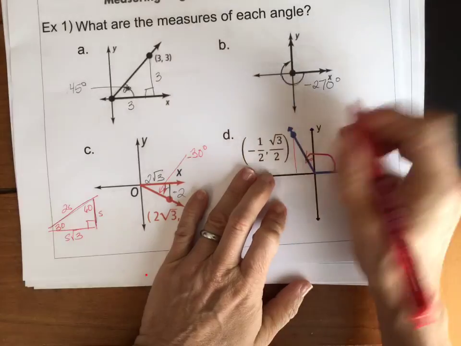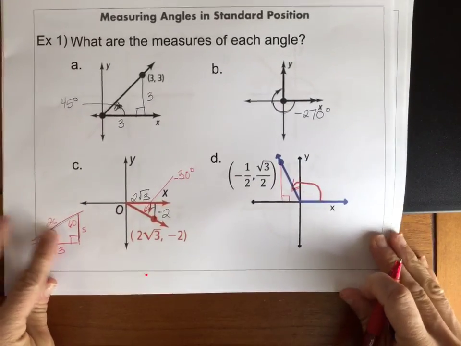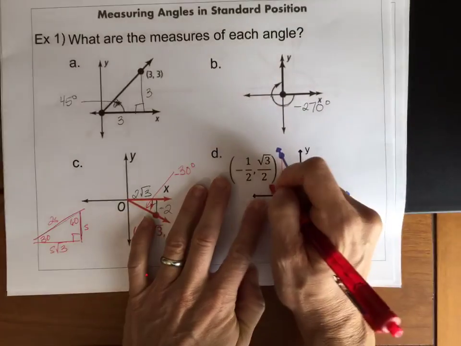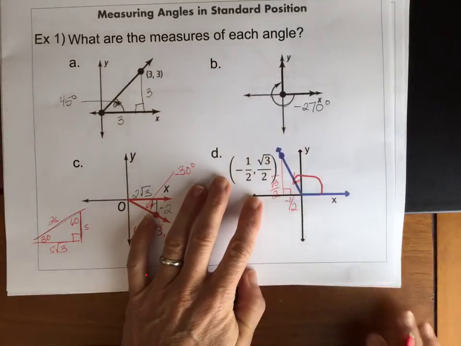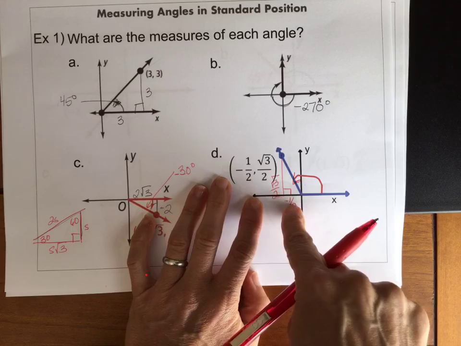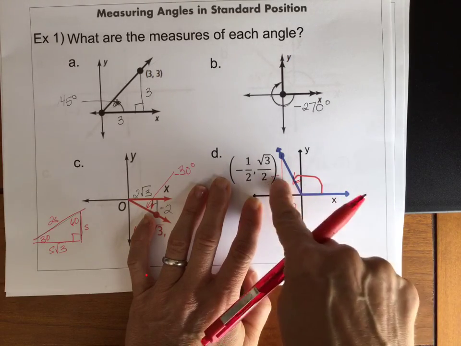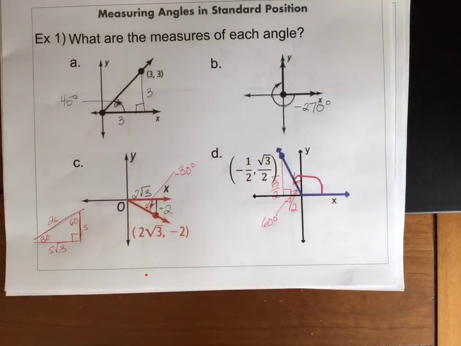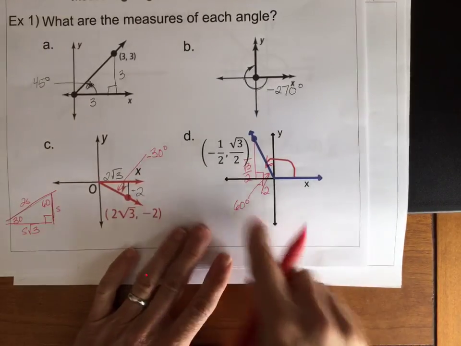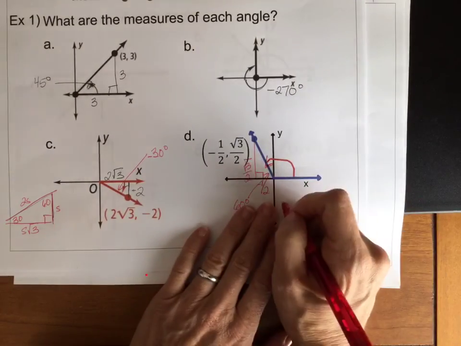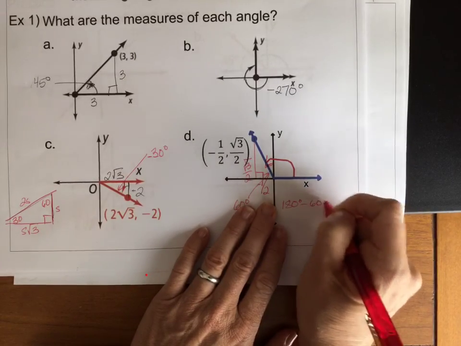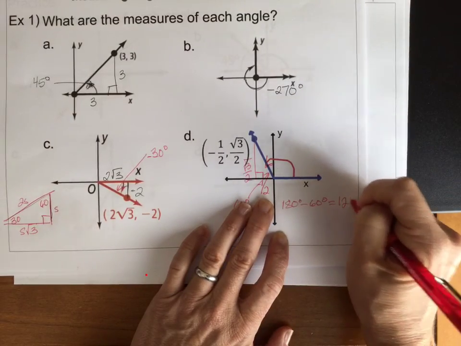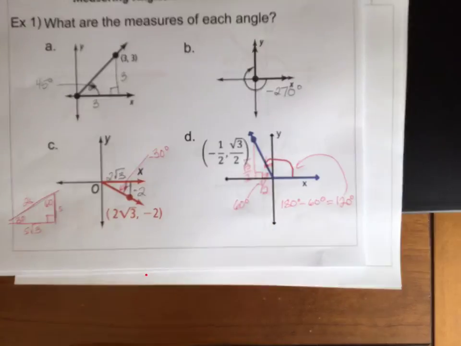So if I draw my triangle, and my x-axis is negative 1/2, and this is root 3 over 2 for my y value. This is my short side. So the angle across from the short side is not the angle across from the long side. So this angle here must be 60 degrees. So we know if this is 180, then we're going to take 180 degrees minus that 60 degrees to define my missing angle there. And that is 120 degrees. That's the angle right there.